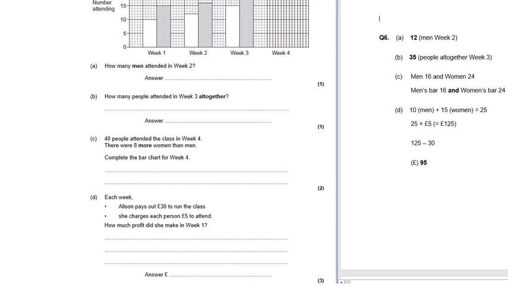Question D says, each week Alison pays £30 to run the class. She charges each person £5 to attend. How much profit will she make in week 1? Okay, so I've left the graph on here. So if you see week 1, we've got 10 men and we've got 15 ladies. So 10 plus 15 equals 25. 25 people.